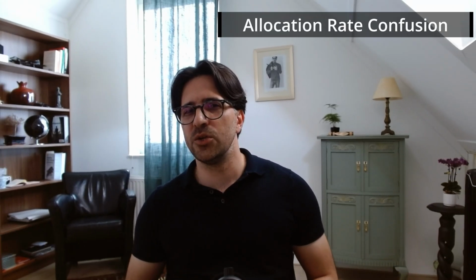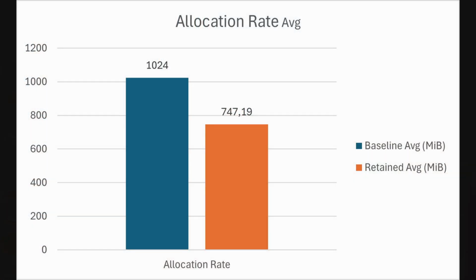Now, one metric can look a little bit confusing at first. The baseline actually allocates more memory per second, but that doesn't mean the retained version is healthier. Allocation rate is measured per second, not per request. The retained version is simply doing less work each second. Throughput drops, the app completes fewer requests, and because it is processing less work, the measured allocation rate also goes down. So in this case, lower allocation rate is not a good sign. It is actually a sign that the application is slowing down.